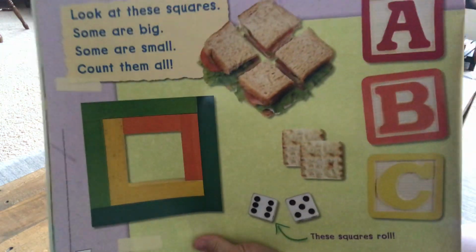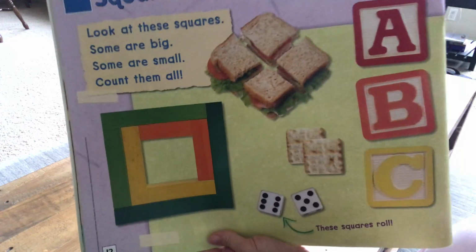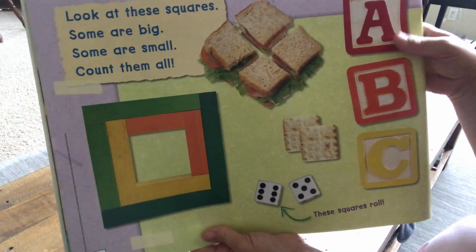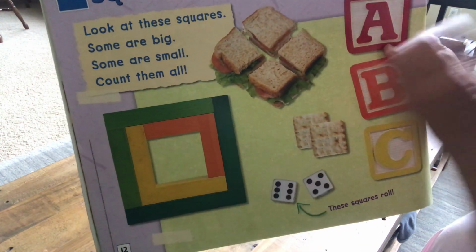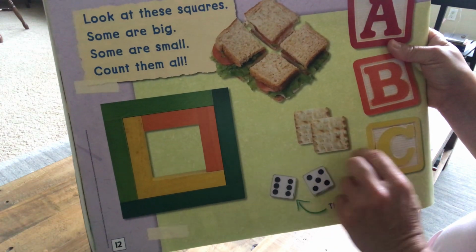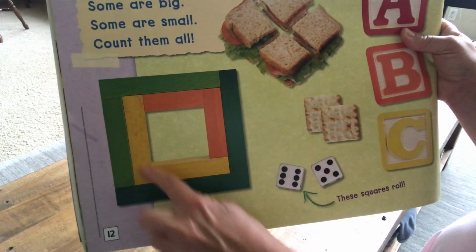"Here are some more squares." And again, there are going to be two objects on this page that I completely disagree with as squares. They might have square faces, but they are not considered squares in geometry. So look at these squares. Some are big and some are small. Count them all. So you can divide a sandwich into squares. Here's a picture frame or some blocks that are made into a square.